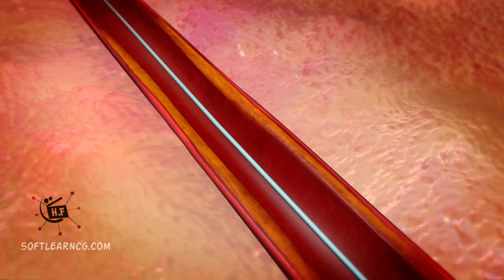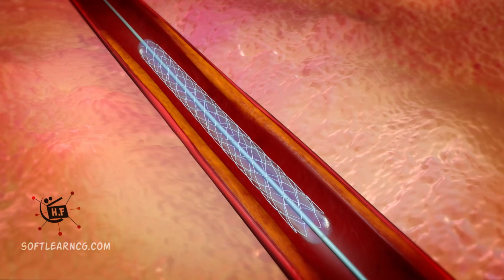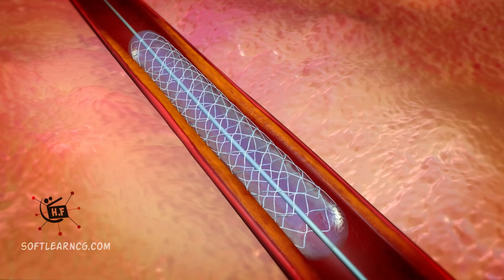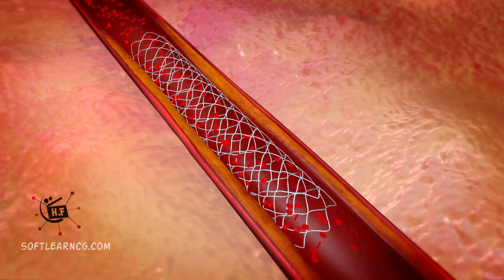Many times, a second balloon-tipped catheter is inserted, but this one is encircled with a metal stent. When this balloon is expanded, the stent also expands and its mesh-like structure locks permanently to the wall of the artery, providing support and preventing plaque from building up again, thus improving blood flow to the heart.